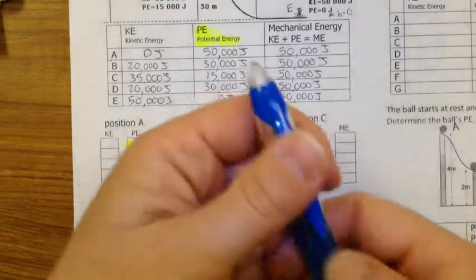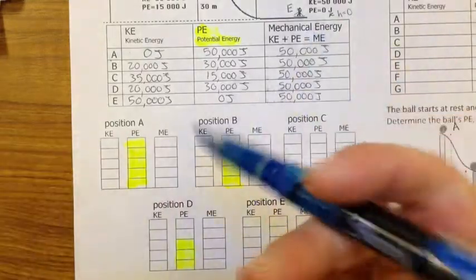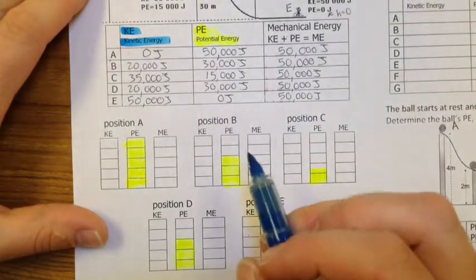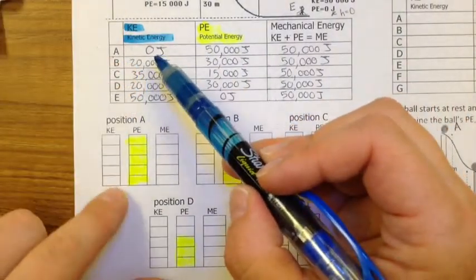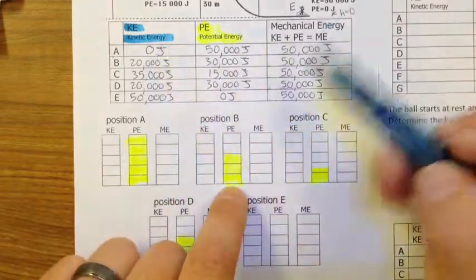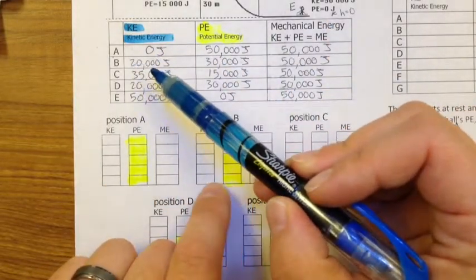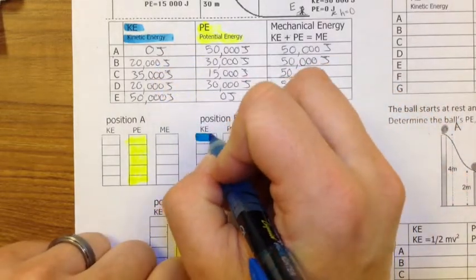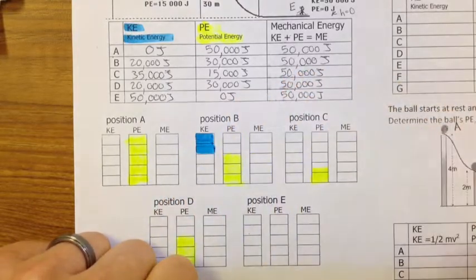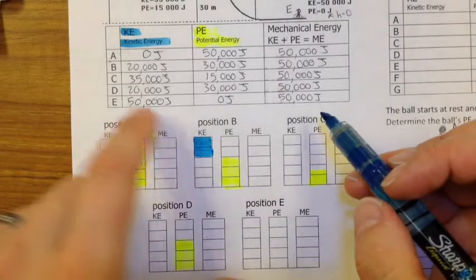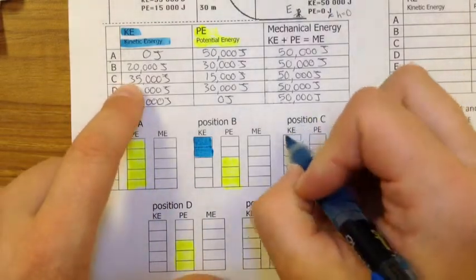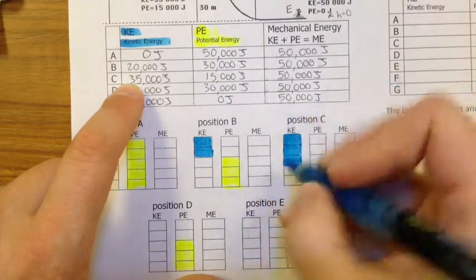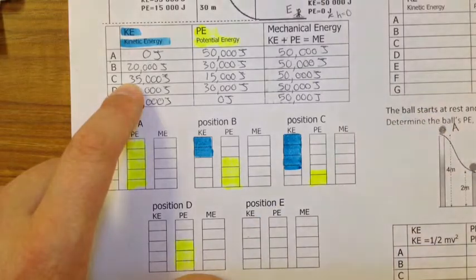Now, get your blue. If you have orange and red, grab your red. So blue or red. We're now going to do kinetic energy in blue. At position A, our kinetic energy is 0, so I'm not going to color any blue in. At position B, our kinetic energy is 20,000. Now watch carefully. I'm going to start from the top and go down. So 10,000, 20,000.